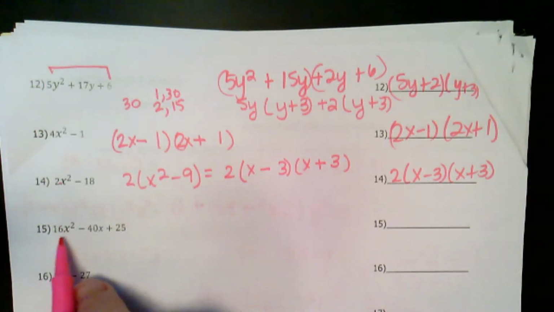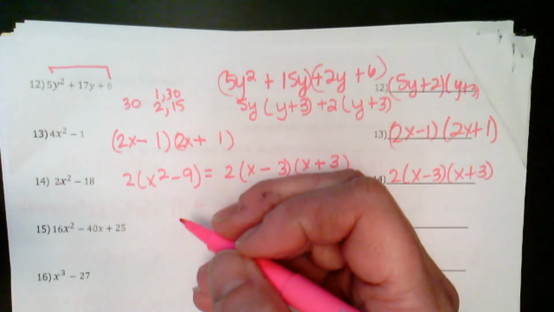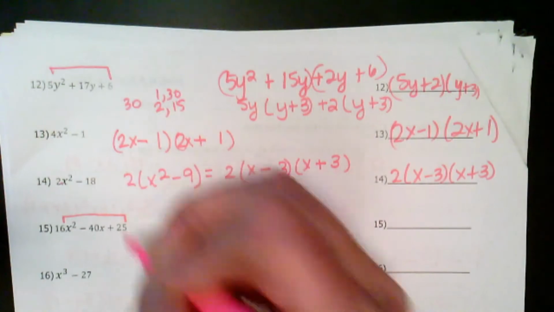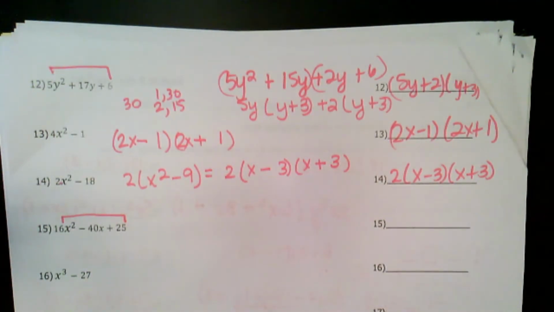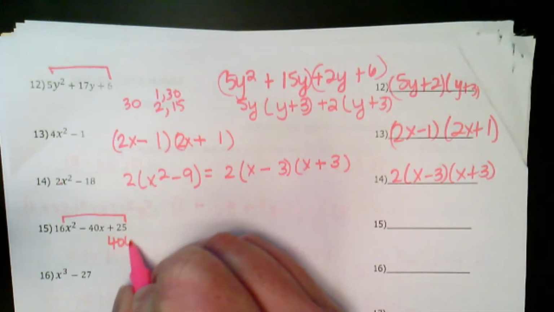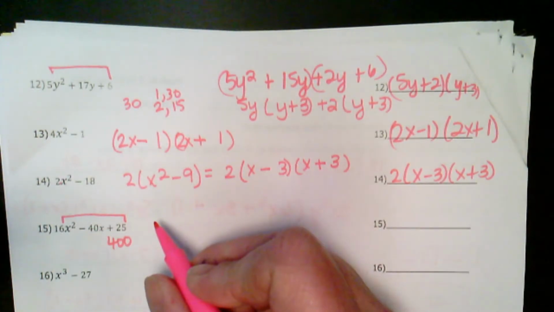I see a perfect square and a perfect square here. Yeah, we're gonna have to go this direction. So 16 times 25 is 400. So we're looking for something that multiplies together to give us 400, adds to give us negative 40.